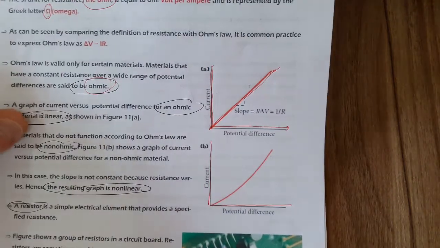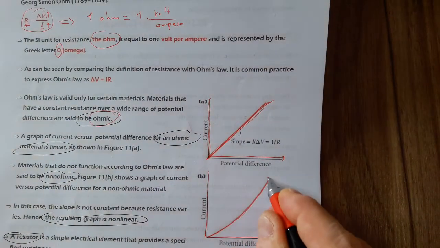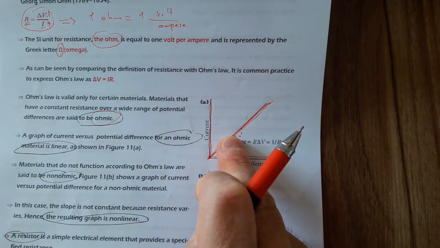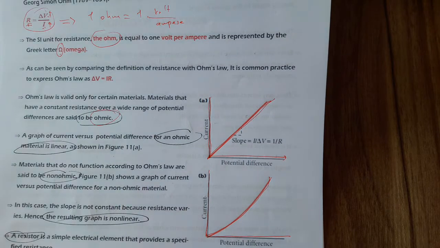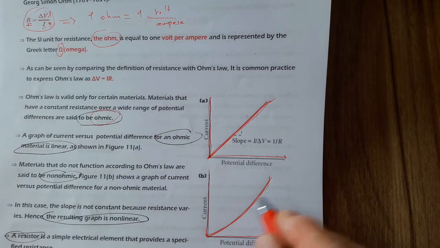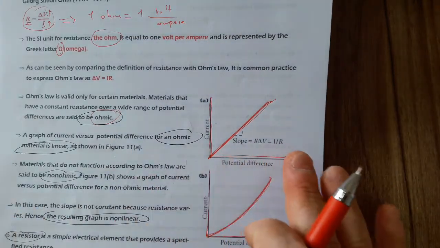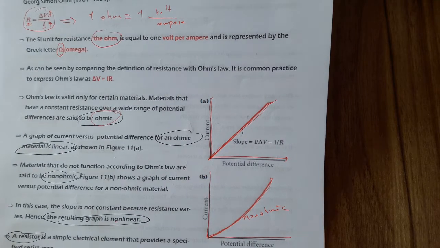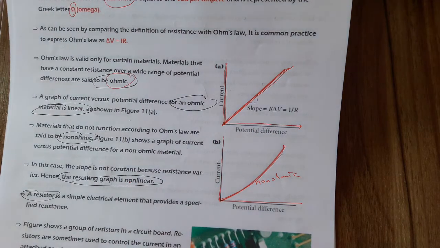But if you observe that current and potential difference are not changing proportionally, if it is not a straight line, if it is a curve as you see here, this is non-linear. This is a linear graph, so it obeys Ohm's law, so it is ohmic resistance. But this is not a straight line, it's a curve. As you see, it is not linear. So the reason is what? Because this substance, whatever it is, does not obey Ohm's law. So this is not an ohmic resistance. It is known as a non-ohmic substance.